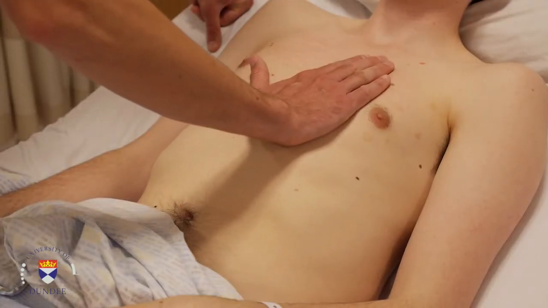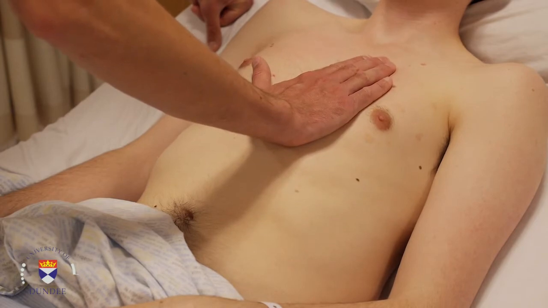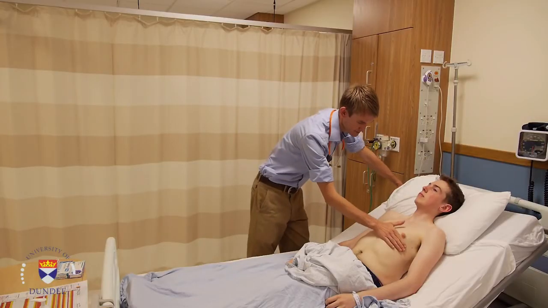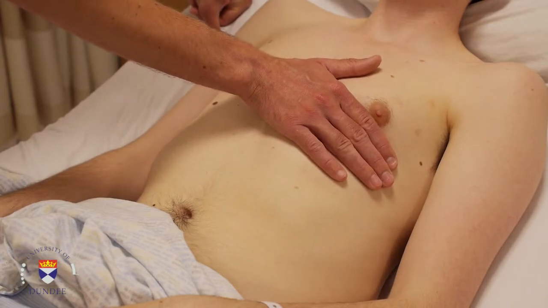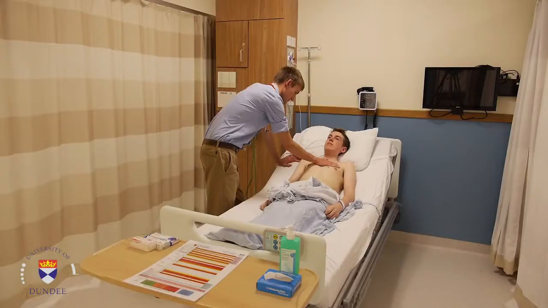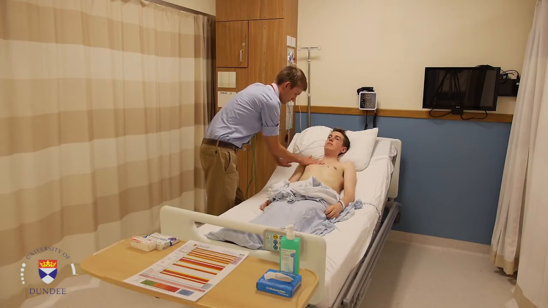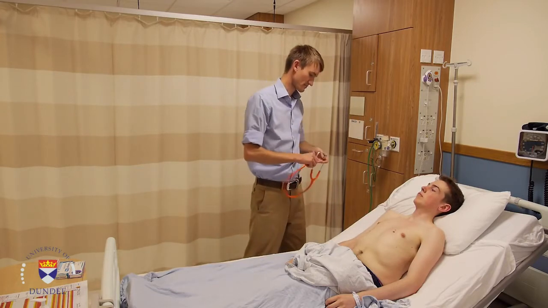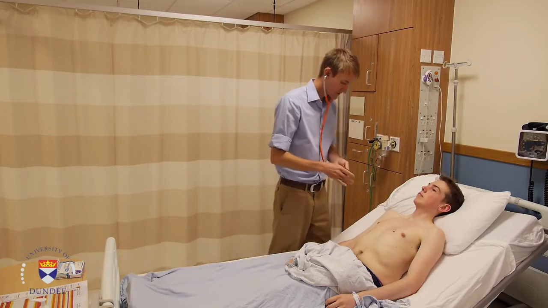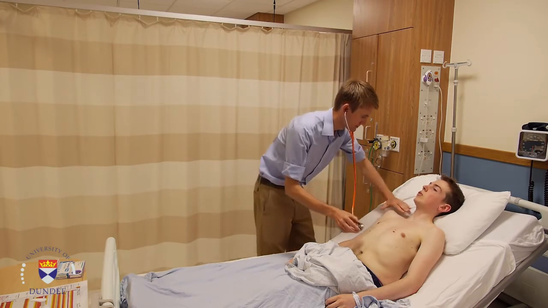Place your hand on the chest at the lower left sternal edge to feel for heaves, and place the hand laterally across the location of the heart valves to feel for the thrills of palpable murmurs. Proceed to auscultate over the 4 heart valves. Begin with the mitral valve at the apex.